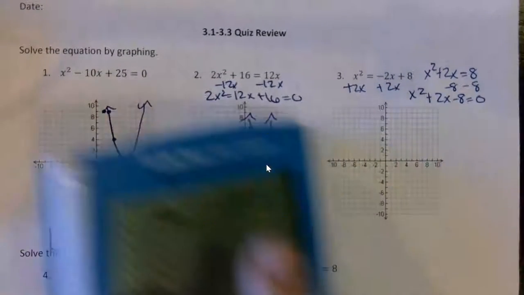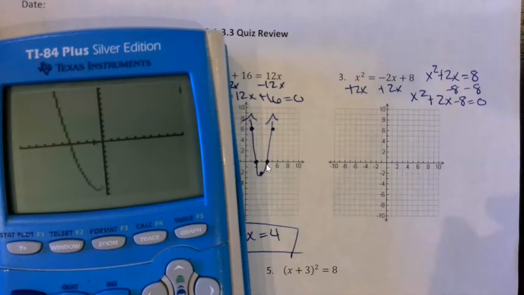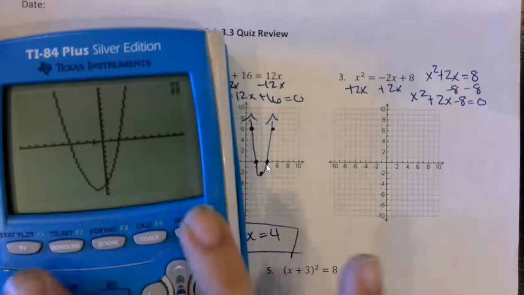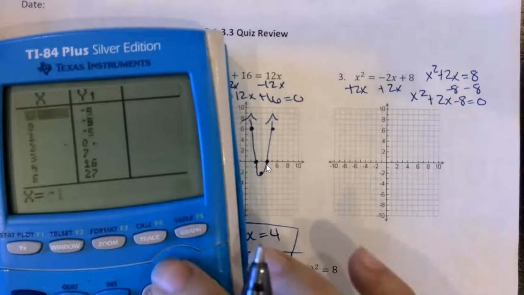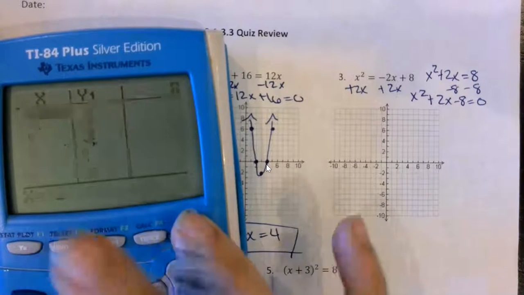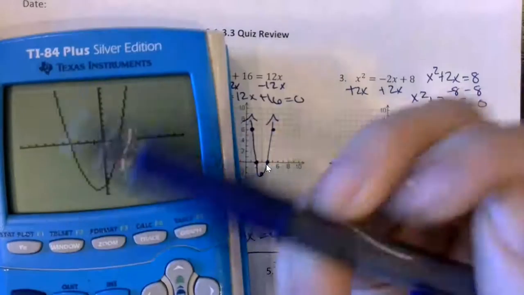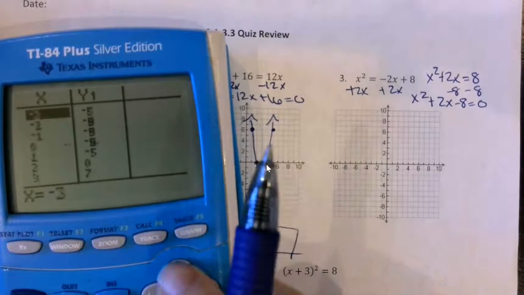So on my calculator, I want to go to y equals, clear out the equations that are there, and graph this one. I go to graph. And I go to second table. I'm going to arrow up because I don't see enough data points. So it's going to give me some negative values. Graph. So looking at my graph, I can see it's going to cross twice. So I'm going to want to make sure I have all those zeros in my table.